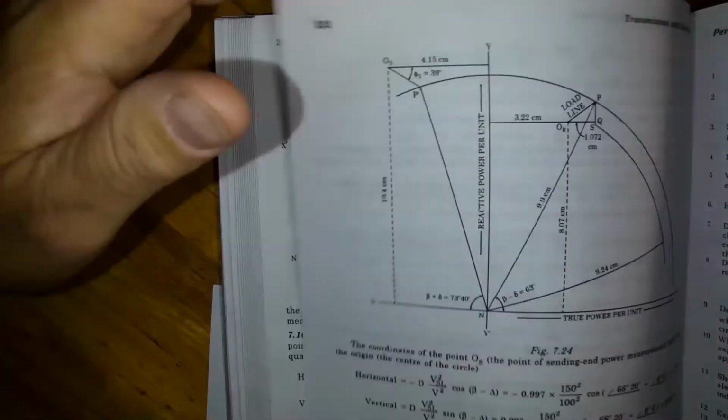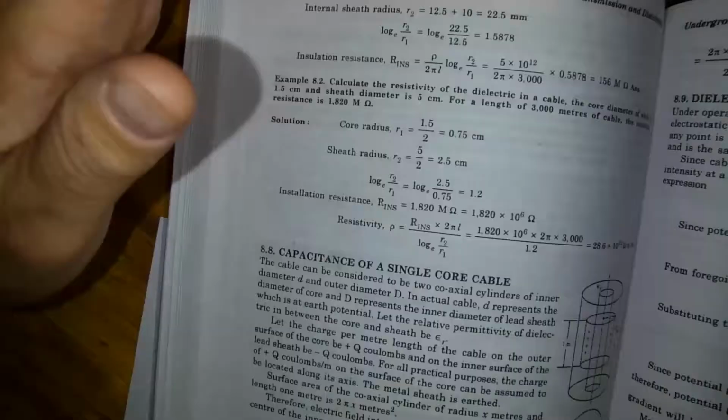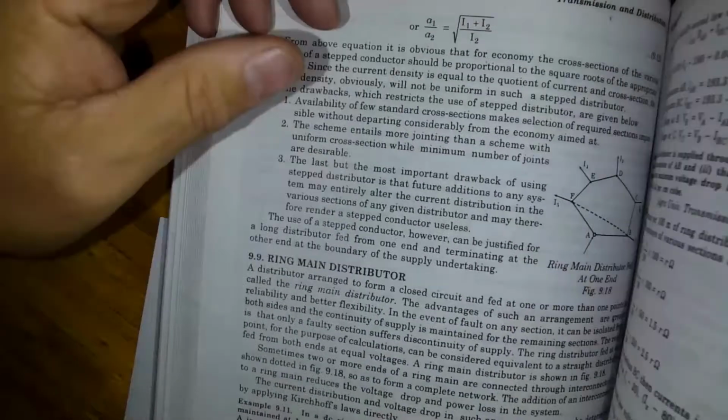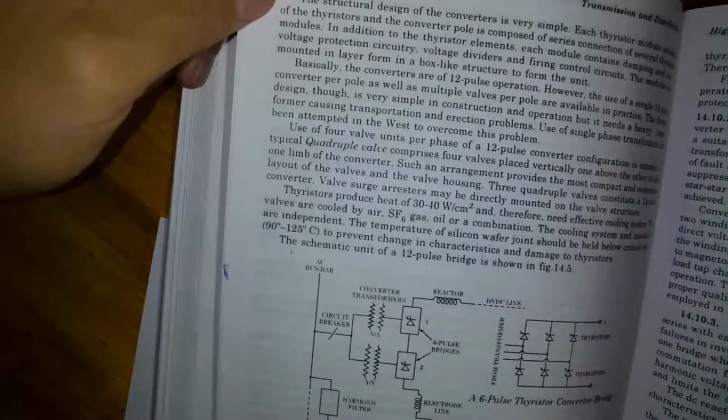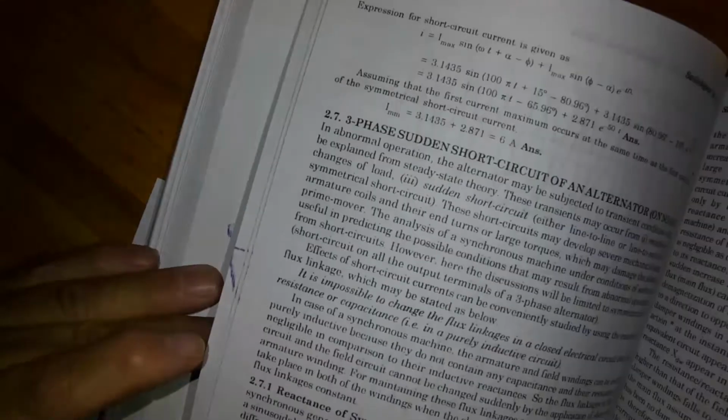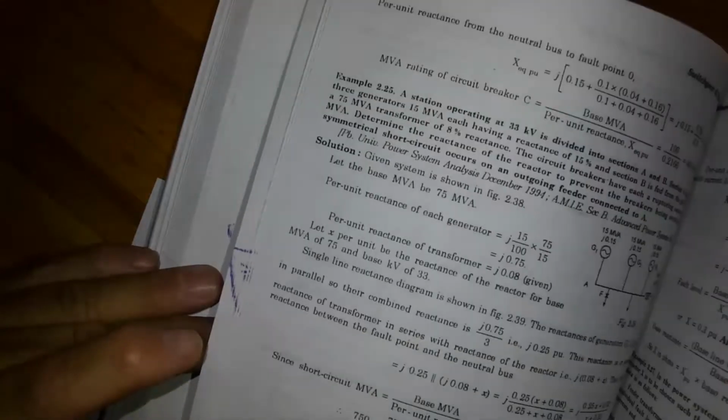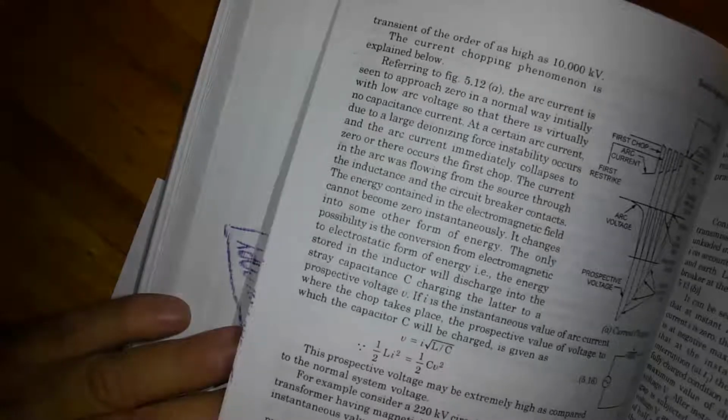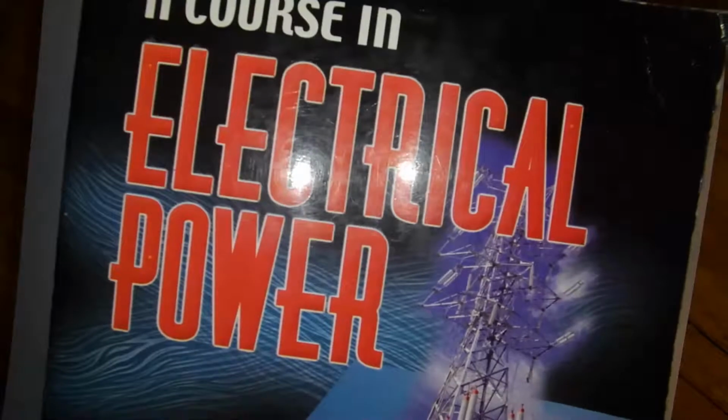Then, if you go on further, I don't know if this book has got this in, but the next one will be the power flow. Let me just go and fetch my other book.